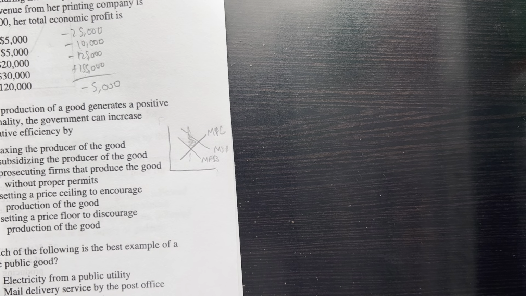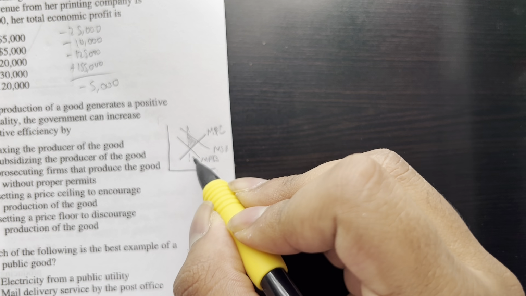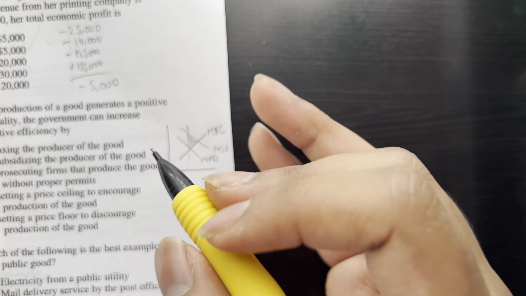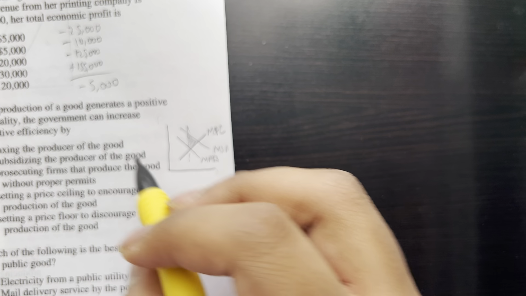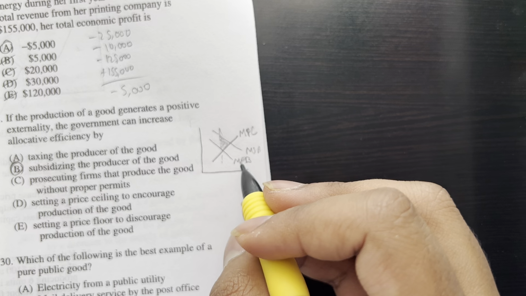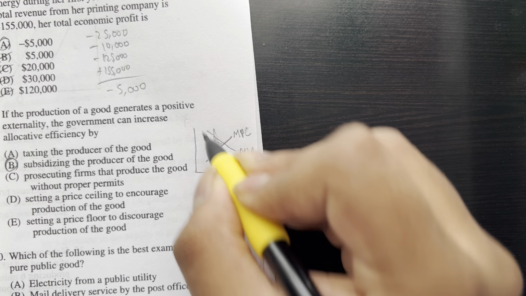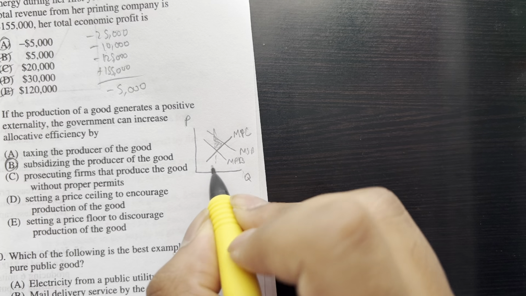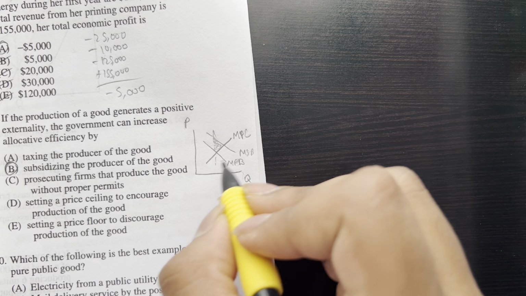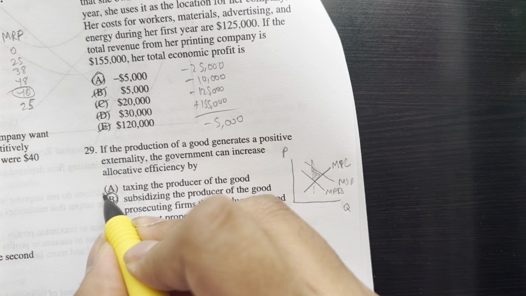And how do we correct that? Well, we need more demand, so you can subsidize that. They can get money so that they could increase this production. If you leave this as price and quantity, they're not producing enough. So you would need to subsidize. Yes, B. Sorry, I don't know why I took too long on that one.